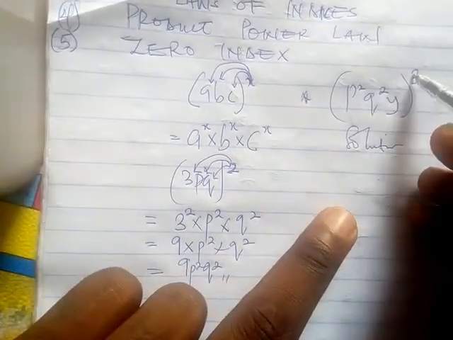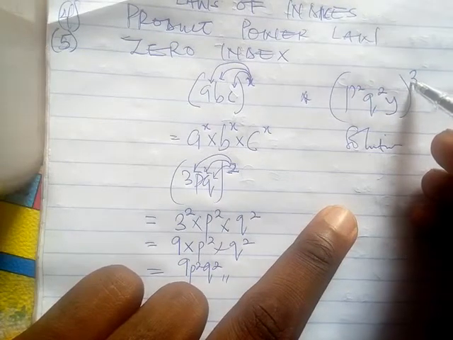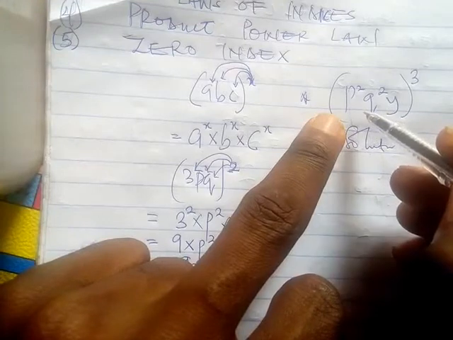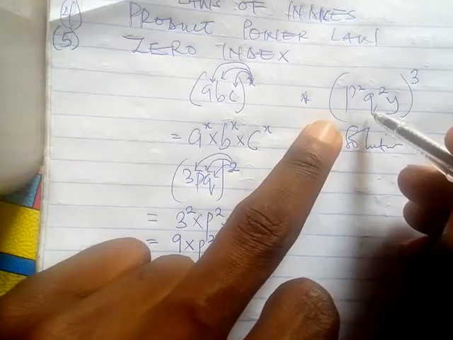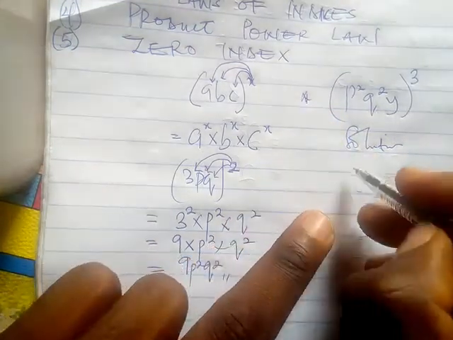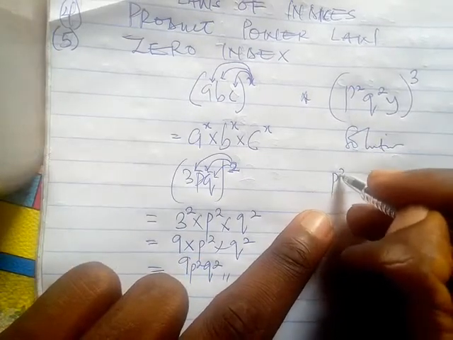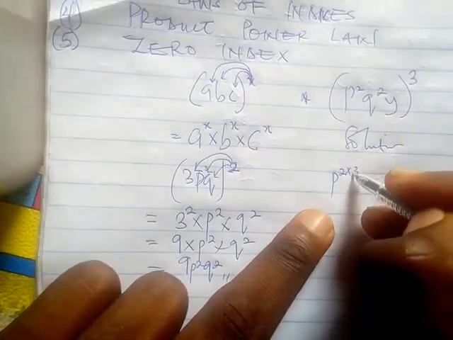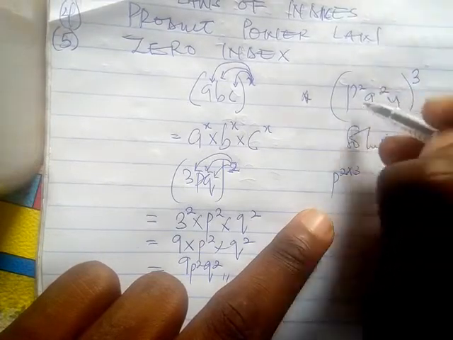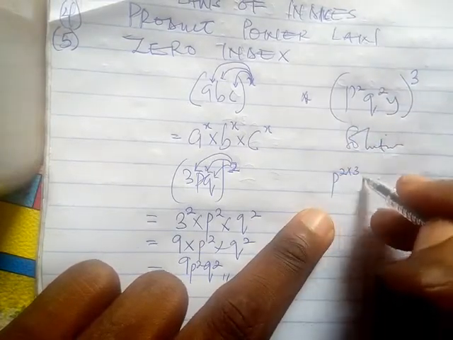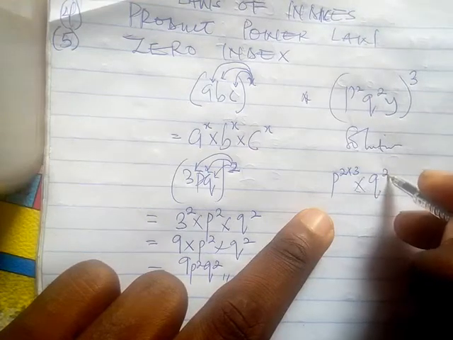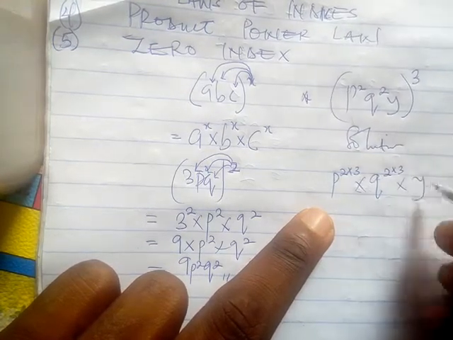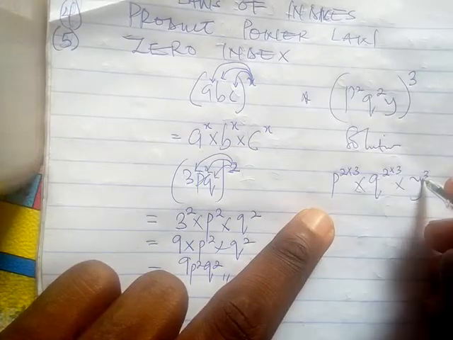So you have this 3 distributed through all the individual variables in the bracket. So you have p square, which is p raised to power 2 times 3, because this 3 will be distributed through everything. So you now have that times q raised to power 2 times 3, times y raised to the power of 3.